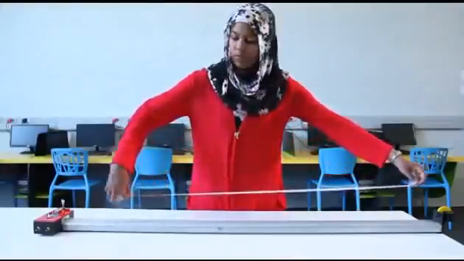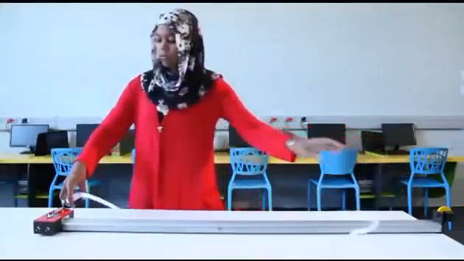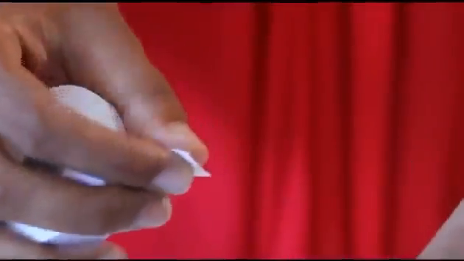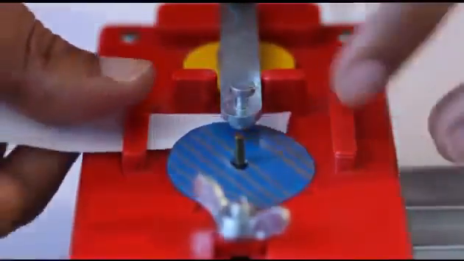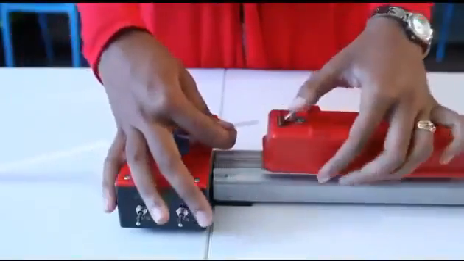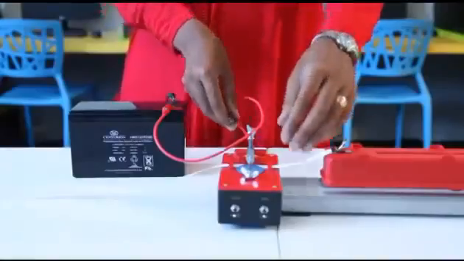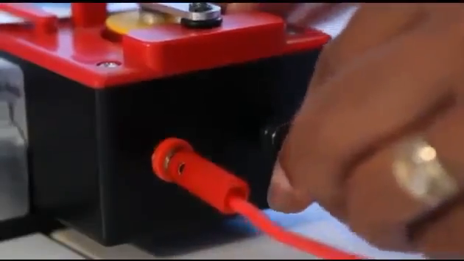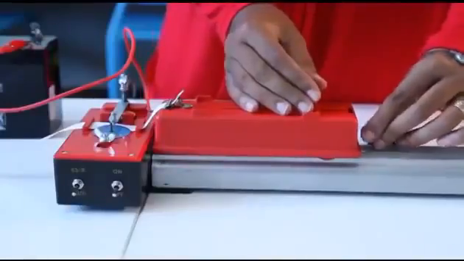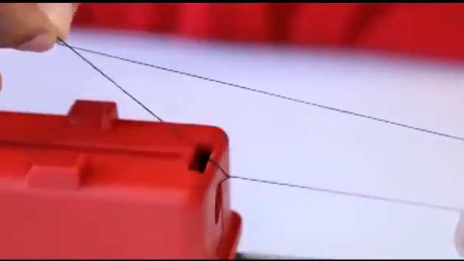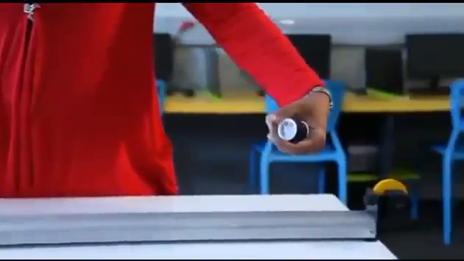Measure a length of ticker tape equal to the length of the rail track. Feed the tape underneath the carbon paper on the ticker timer. Using lead wires, connect the timer to a 12-volt battery, making sure that the polarity is correctly connected. To the front end of the trolley, attach a thread of cotton and feed it over the pulley.